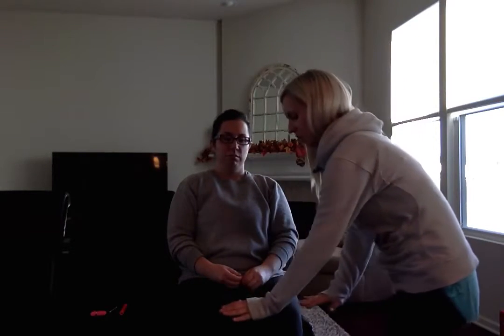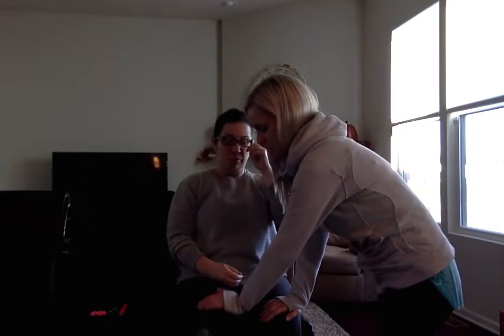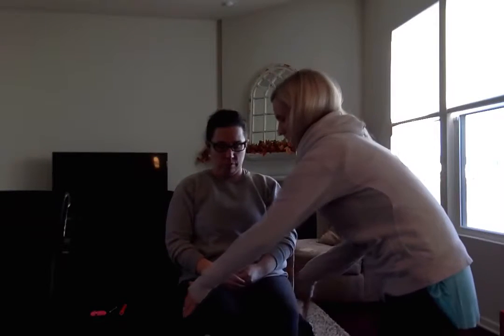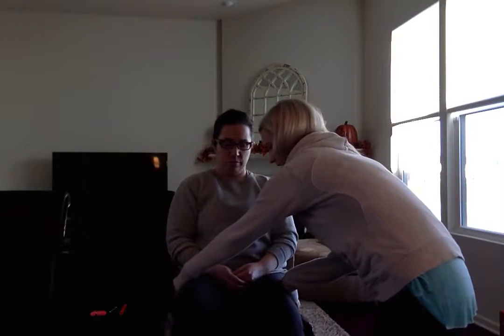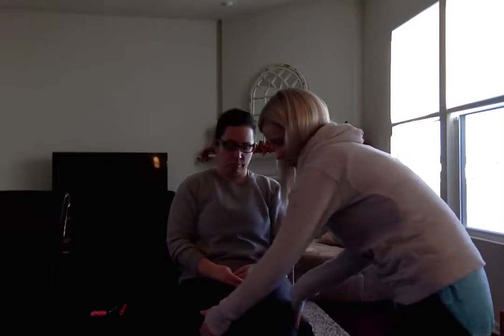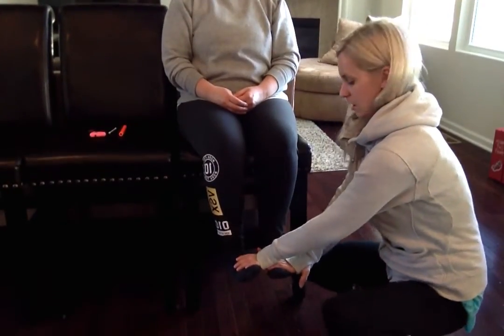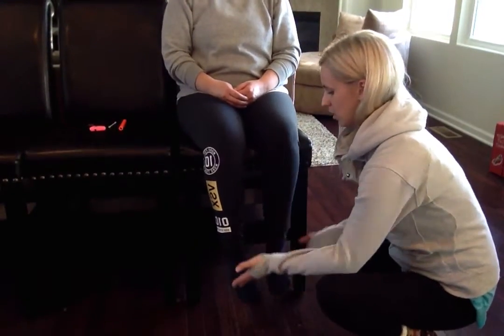If I can have you raise your knees up. Good. And your hips outwards. Good. And push your toes up to your nose and down on the gas pedals. Good. So Angela's muscle strength is equal and symmetrical on both sides. Her contour is equal and symmetrical, and she has great muscle strength.